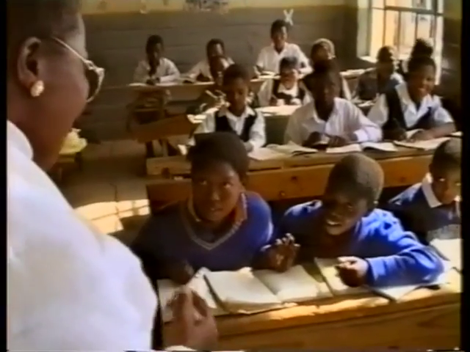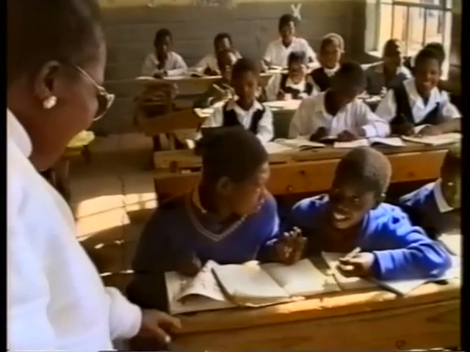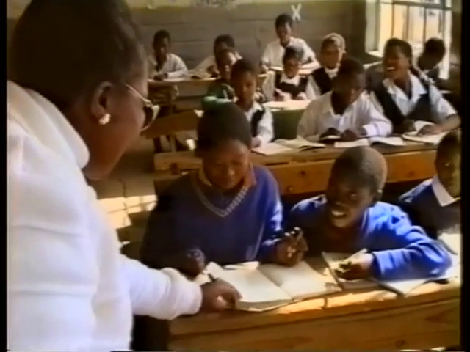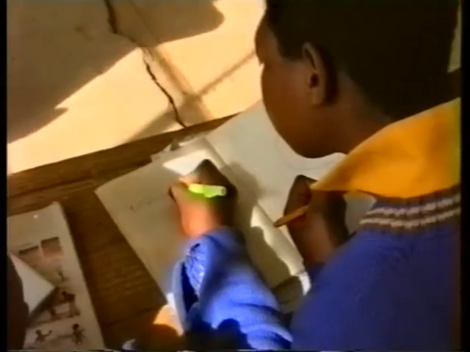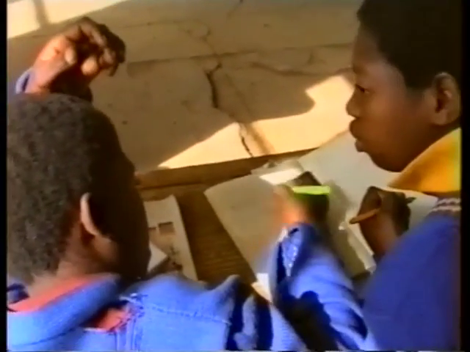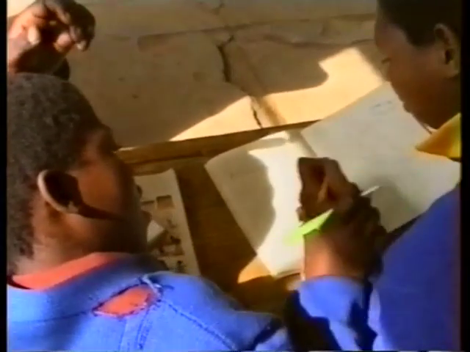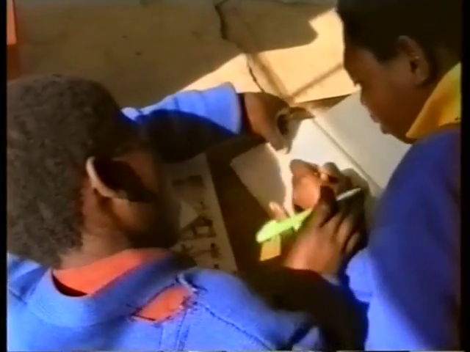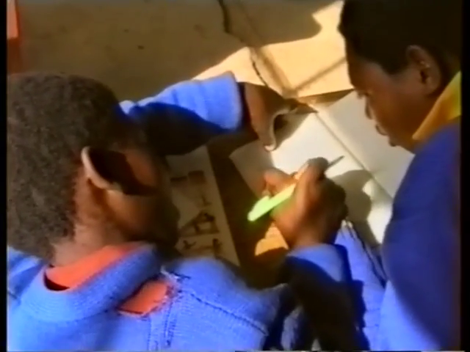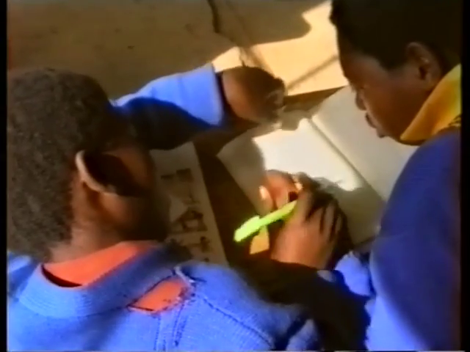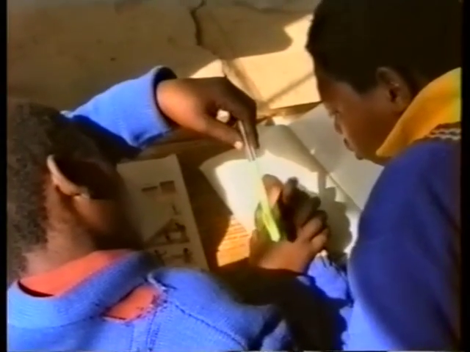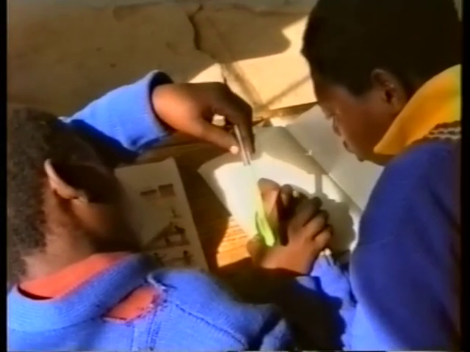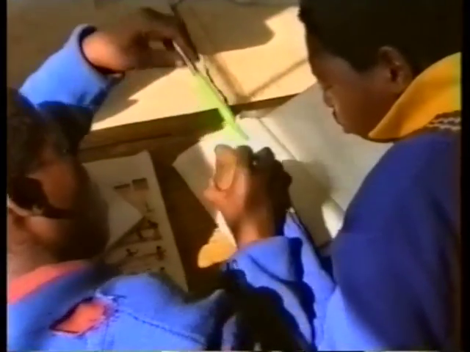You don't write for her, you just tell her which letters to write. Peer teaching can also be done away from the rest of the class if needed.